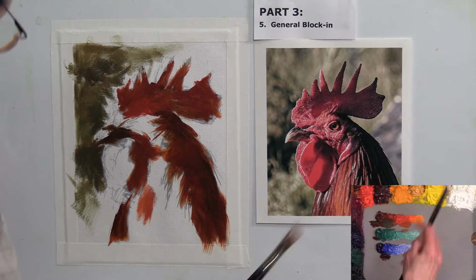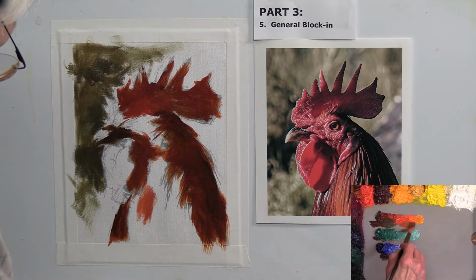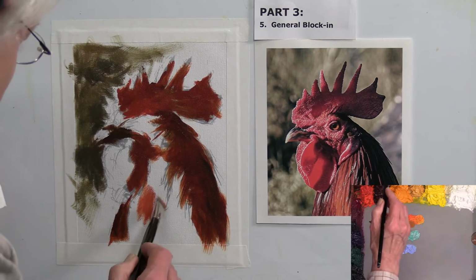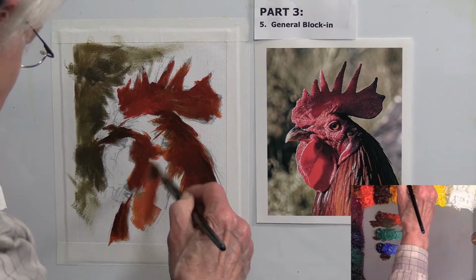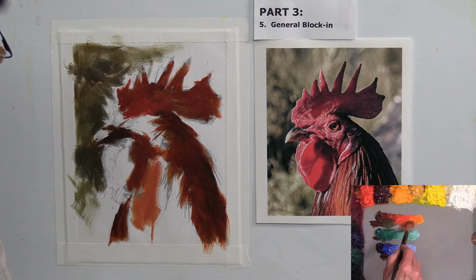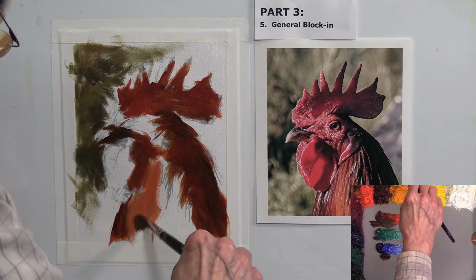So I just don't want to get that too saturated now, but I want to keep it pretty much in that same value range, and so I'll just move along in this direction of that value line and just lay in those colors. I'm just going to lay them in very quickly now. This is what I see as the general color range where the light's hitting that rooster, and that's what I want to go in there. Just get that in.